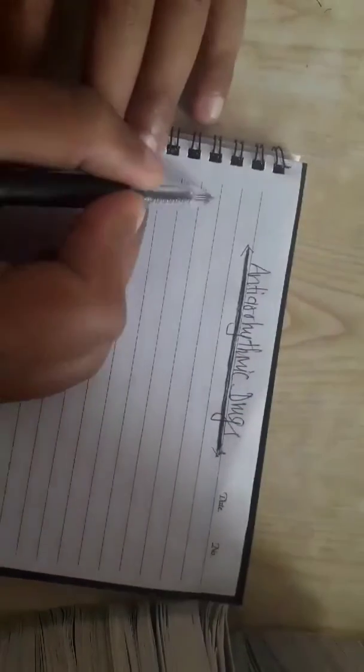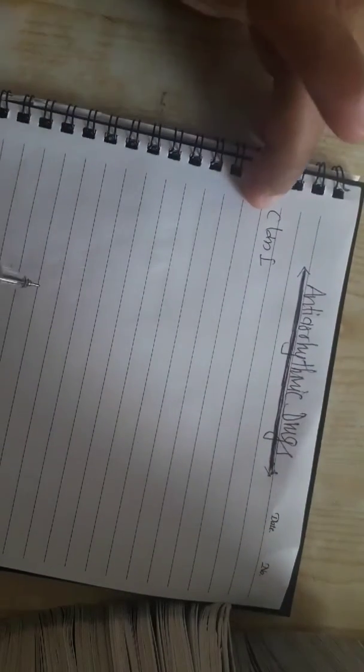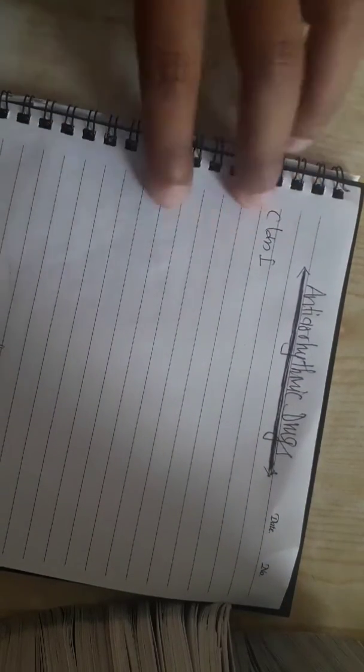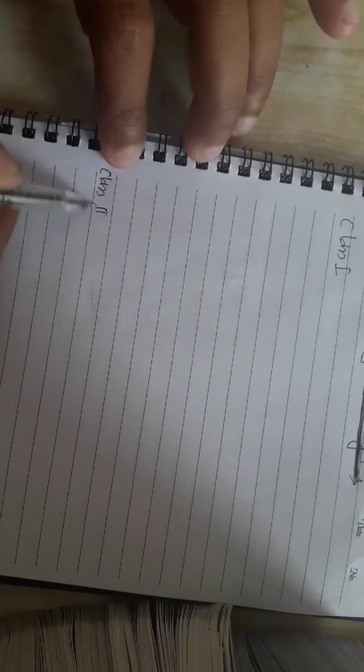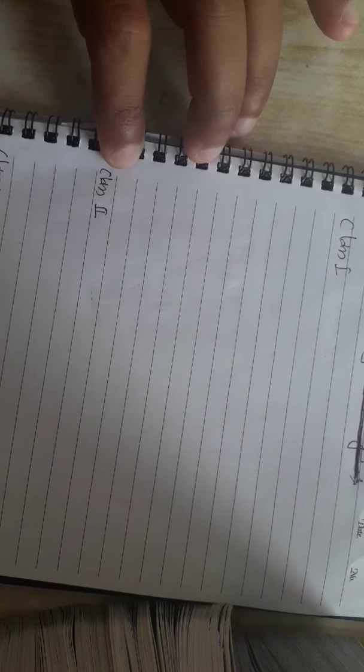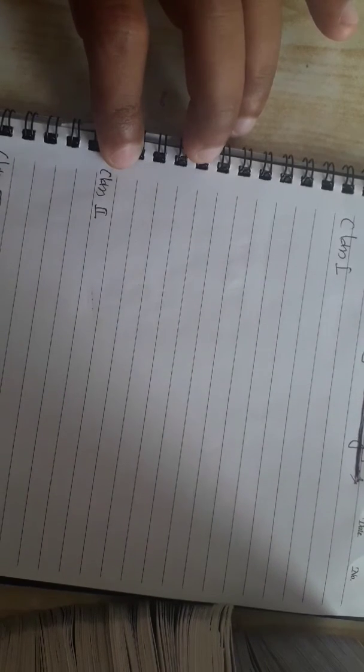So we'll move towards the classification of antiarrhythmic drugs. Class 1. In class 1 there is class IA, IB and IC, therefore we will be separating these spaces here. Class 2, class 3, class 4.